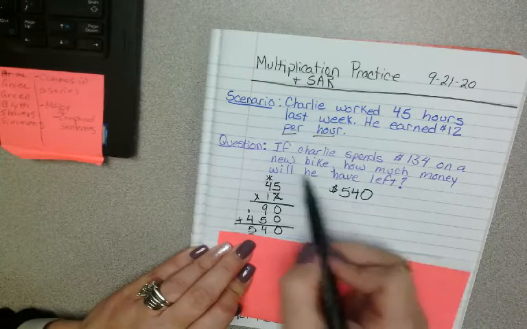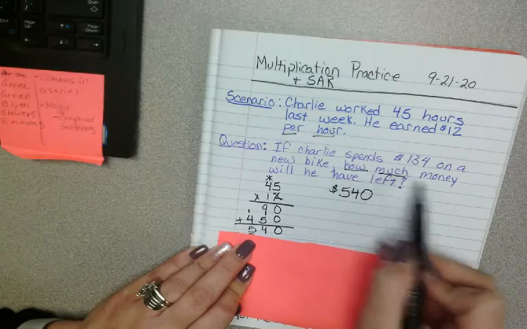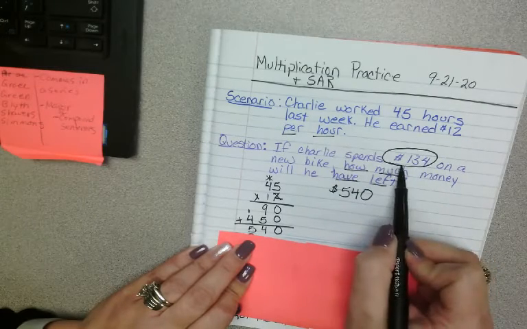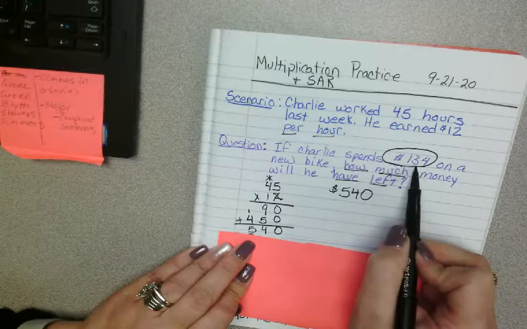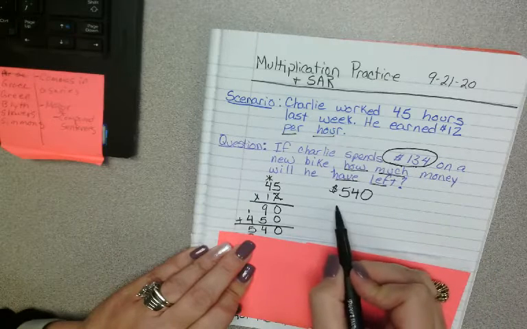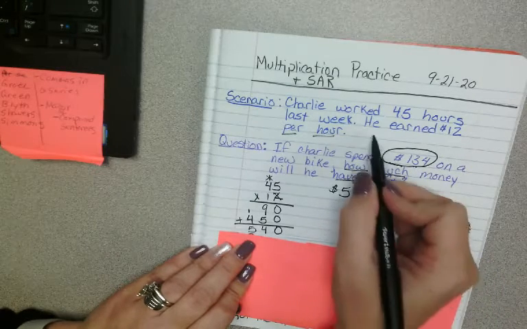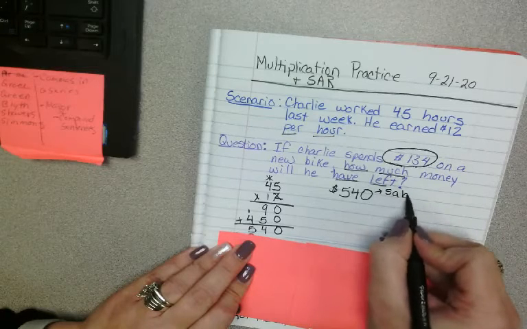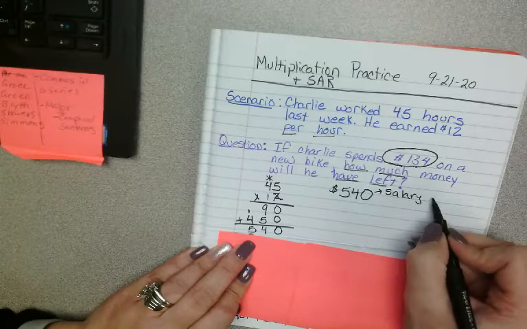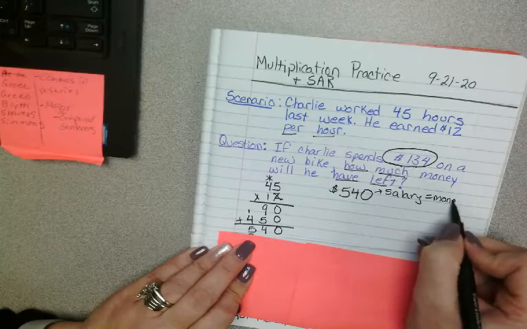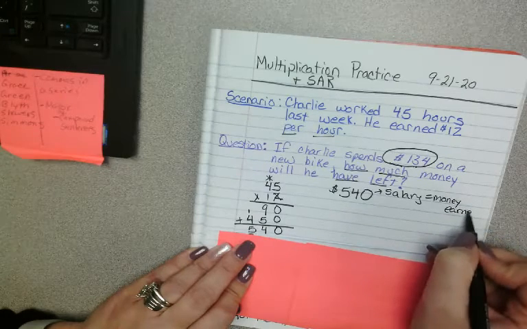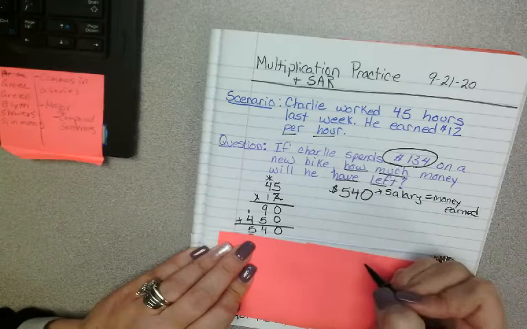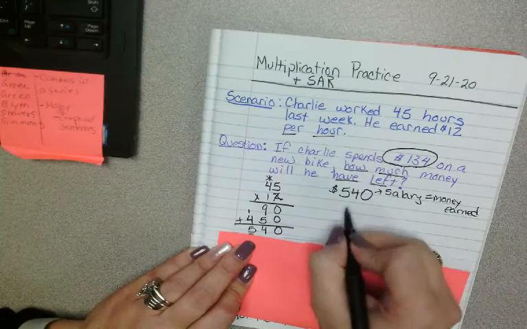So the question states, how much money will he have left after he purchases the bike? So I've got to take the purchase of the bike and subtract it from the total salary he earned. So this was his salary. Salary is another word for money earned. Just in case you were wondering what salary means. Not like a salad or celery. It's salary.